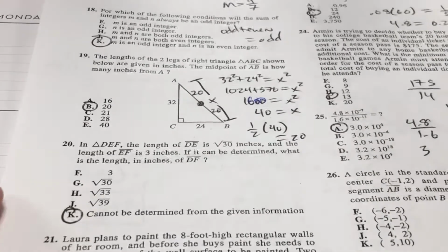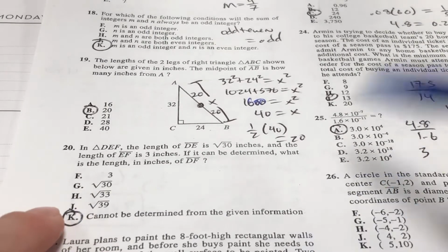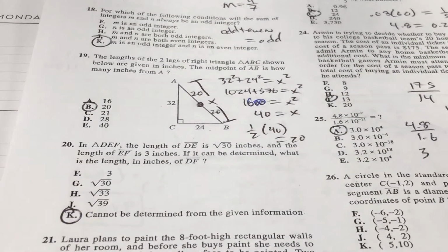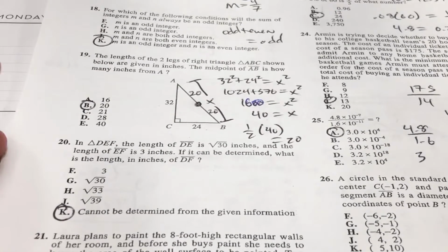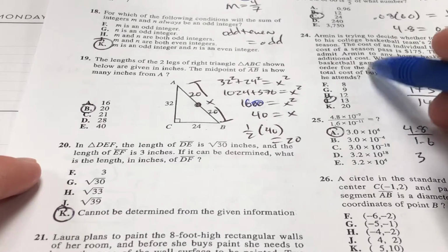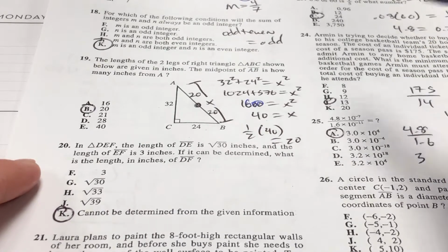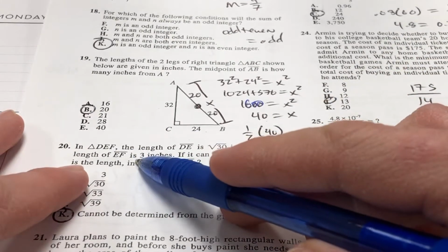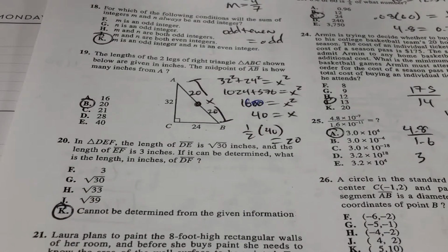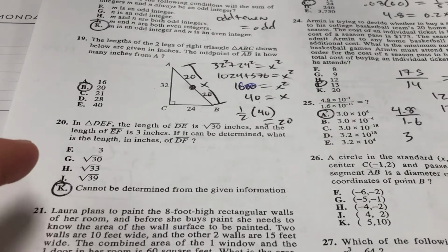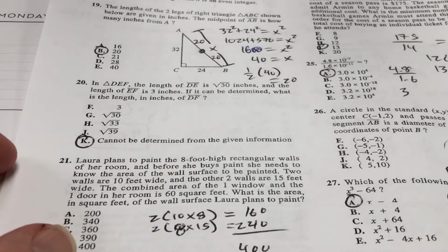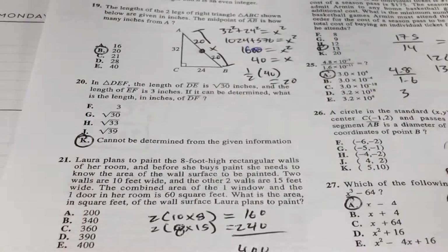Now, this is the only time on an official ACT test that I've seen "cannot be determined from the given information" as the actual answer. I don't have anything about whether we have a right triangle. If I knew this was a right triangle, then I could definitely do this. I know that it's got to be bigger than the difference between root 30 and 3, and smaller than the sum of root 30 and 3. That's some triangle inequality stuff from geometry, but I can't know, because I don't know anything about the angle measurements. If you said you have a right triangle, then boom, angle E would be the right angle and I could use the Pythagorean Theorem.